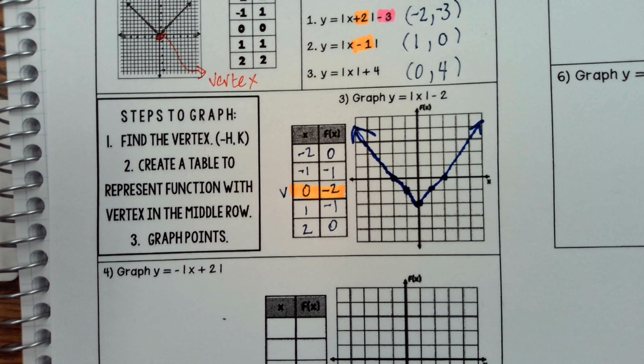That was number 3. Shall we move on to number 4 when you're ready? Let's try it.